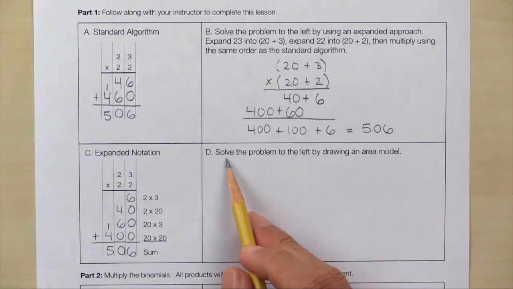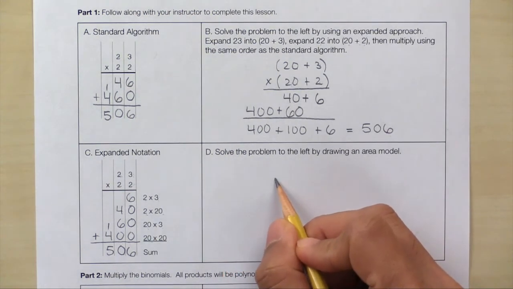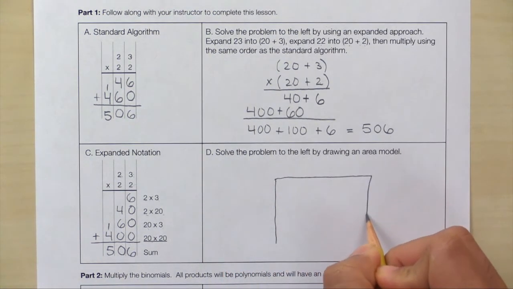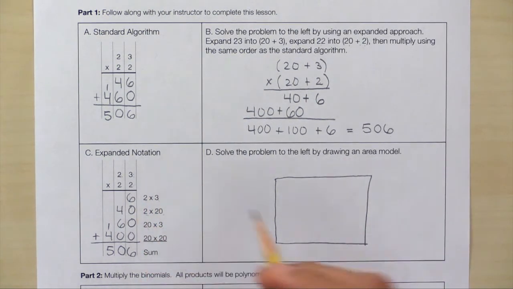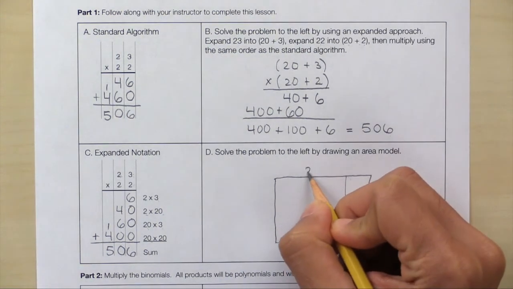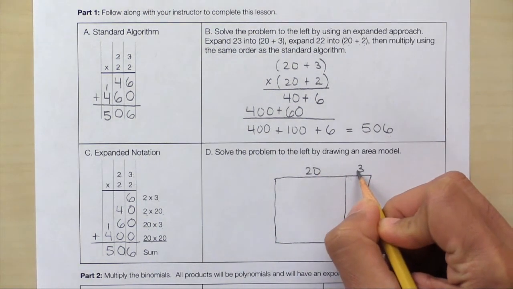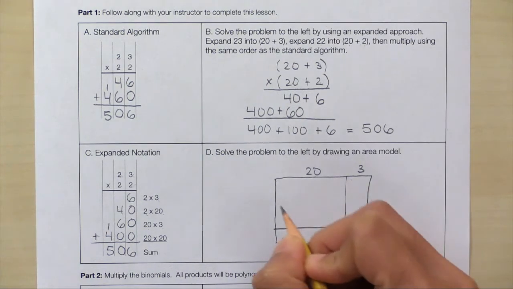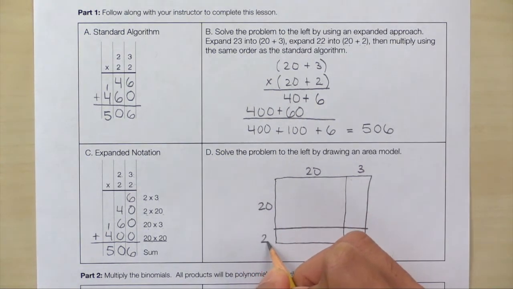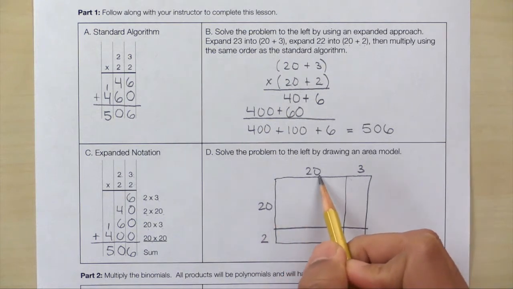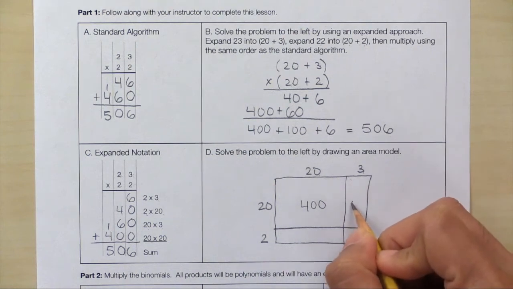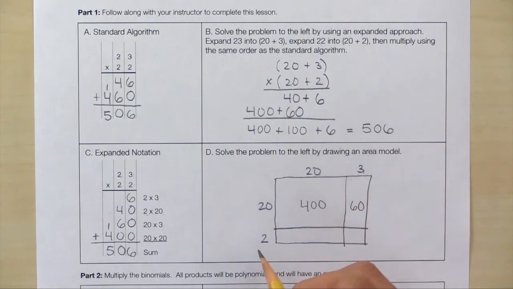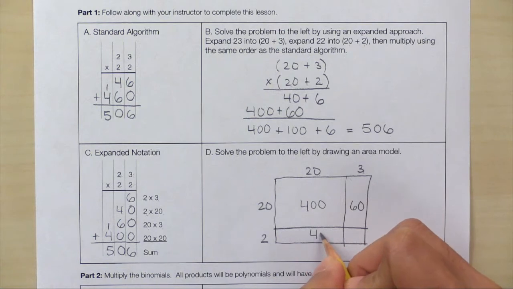Here's box D. Solve the problem to the left by drawing an area model. So I'll draw a rectangle here. And we're going to do 23 times 22. 20 times 20 equals 400. 20 times 3 equals 60. 20 times 2 equals 40.